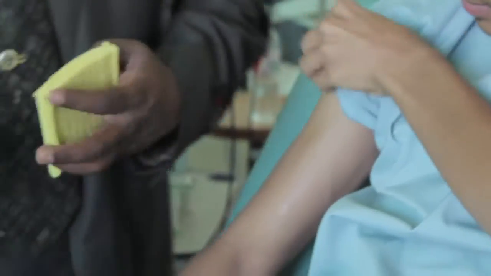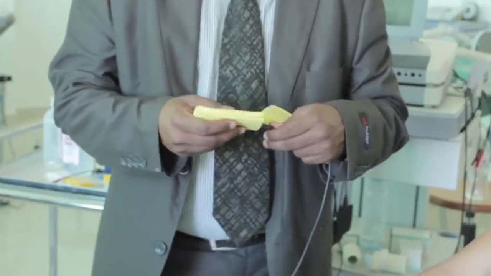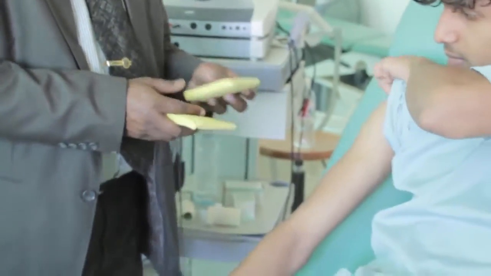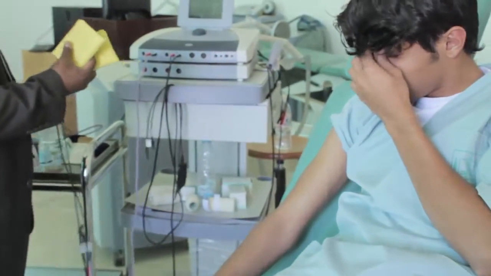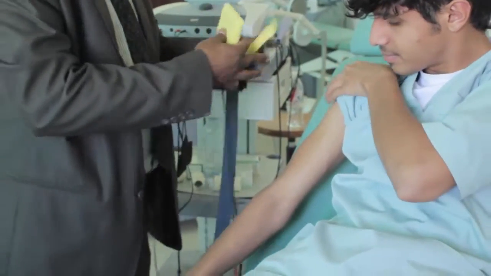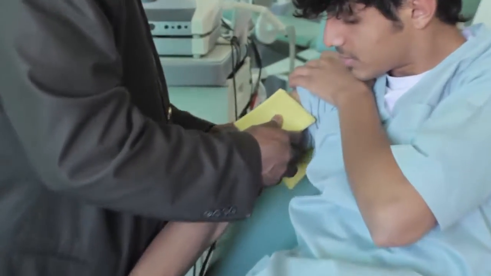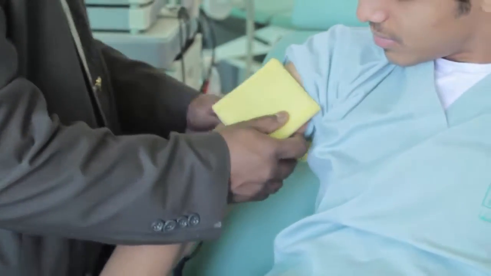Once you prepare the skin properly, then keep the electrodes in position. So here the position is opposite to opposite. Cathode and anode are opposite to each other.